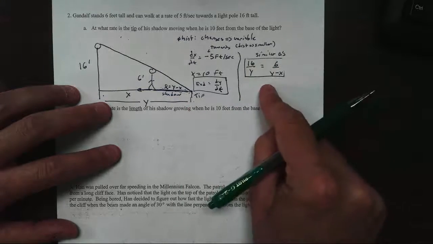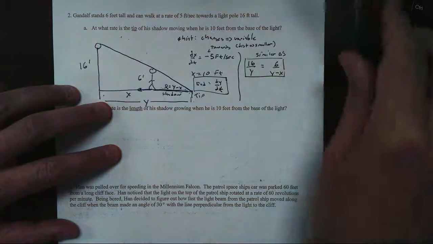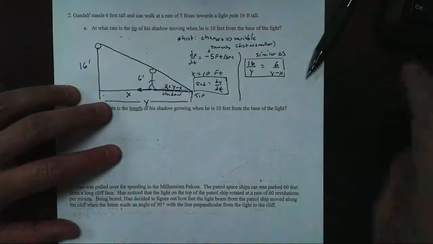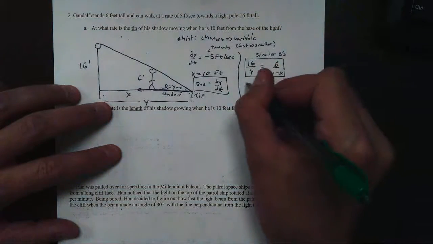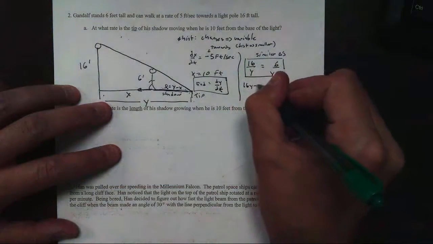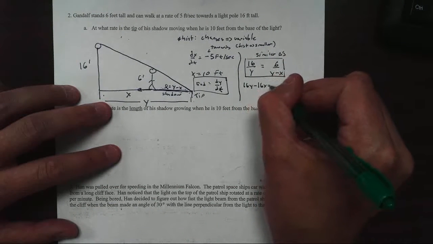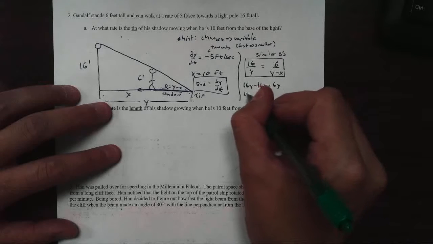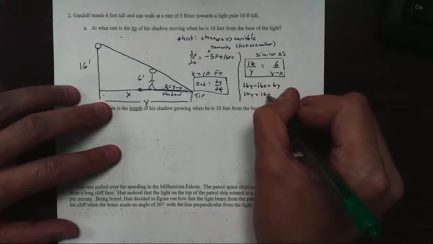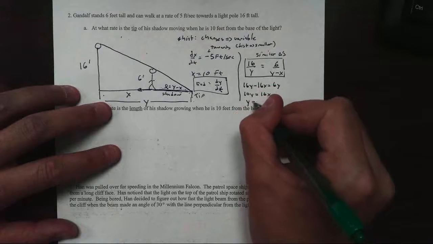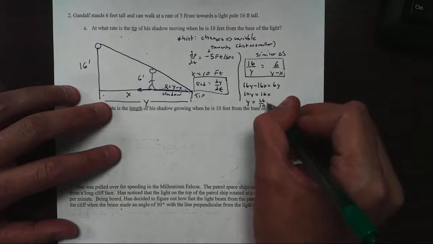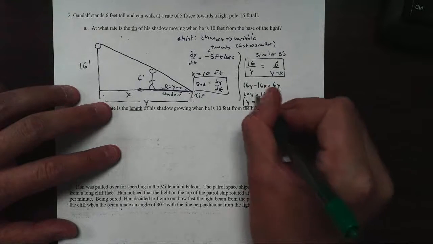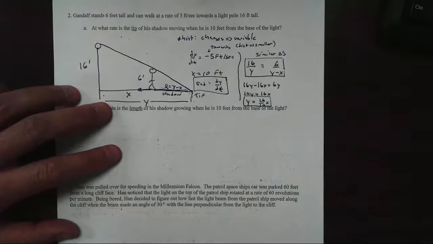All I have to do now is take the derivative. I wouldn't take the derivative here, though. Very complex. So what I'm going to do instead is cross multiply. 16y minus 16x equals 6y. Solving for y, I'm going to get 10y equals 16x. So y equals 16 over 10x. So I can get my equation there.